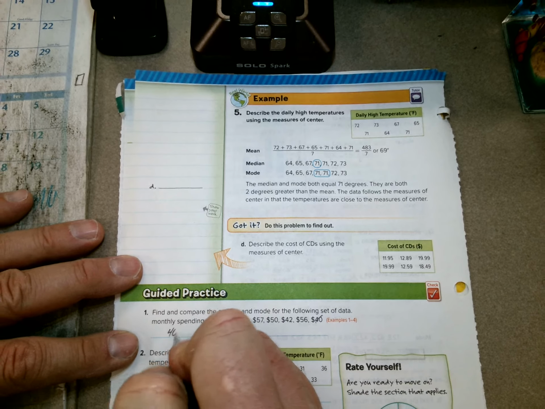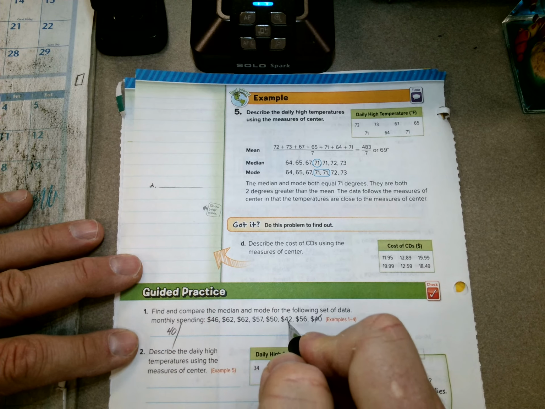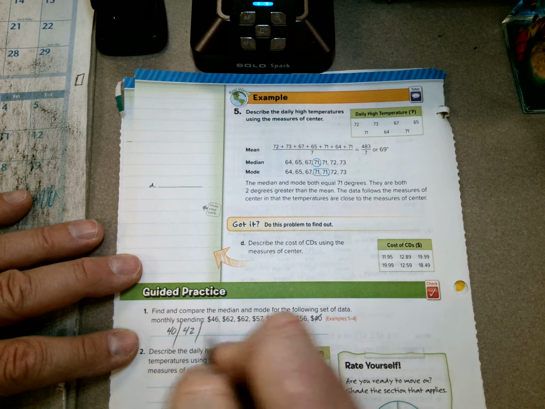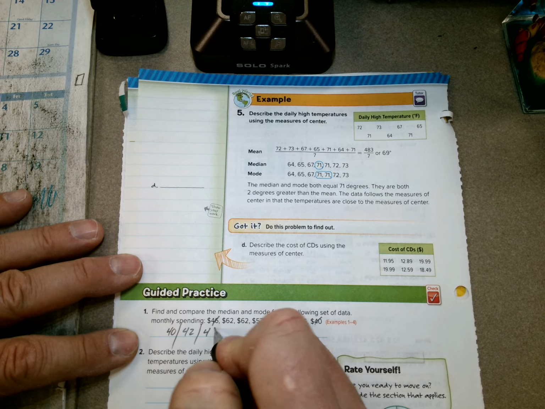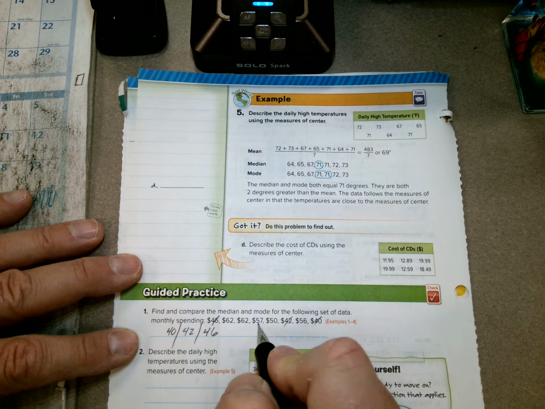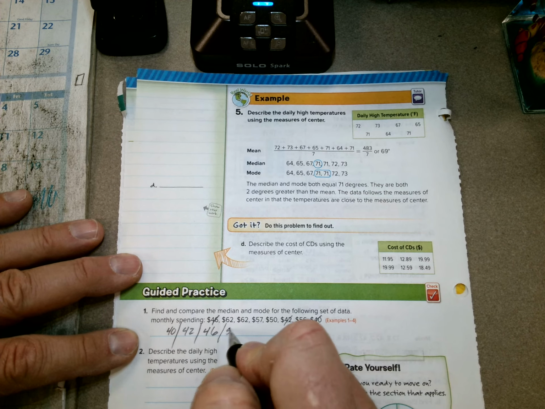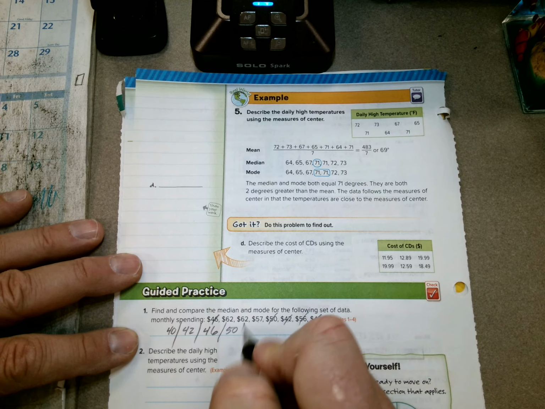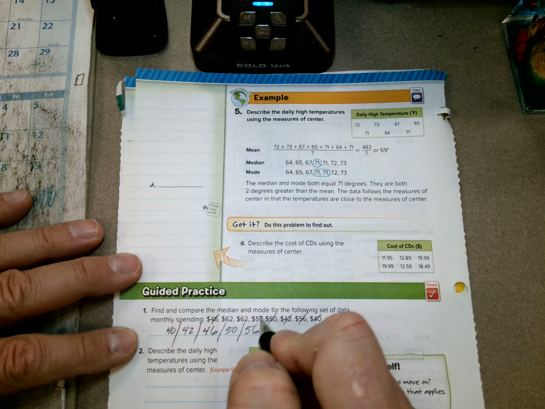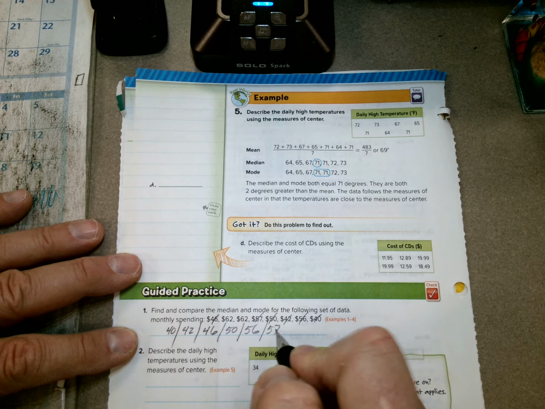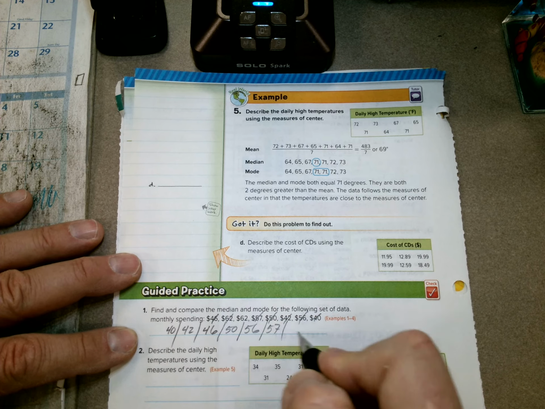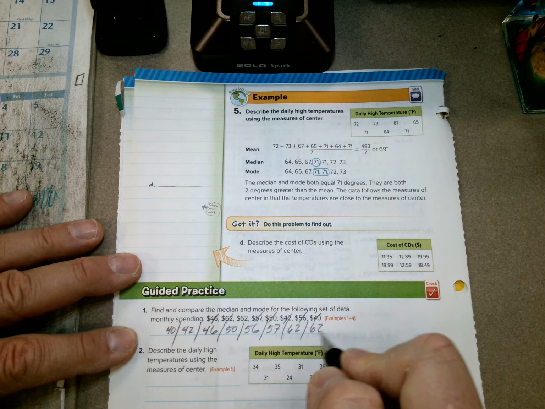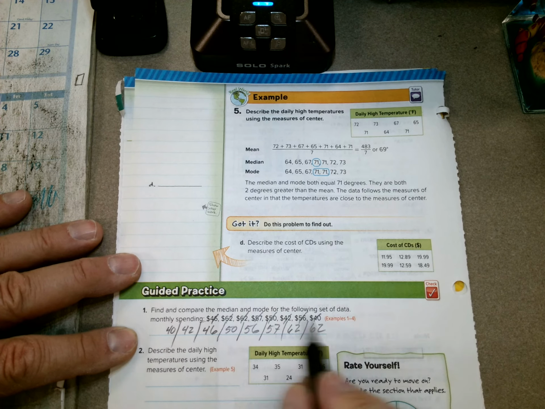So I'm going to go 40, 42. Got to be careful. I always make mistakes when I do this. 46, and I'm crossing them off. 50, 56, 57, 62, 62. Crossed them all off.